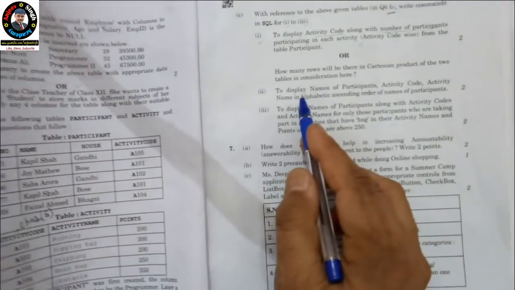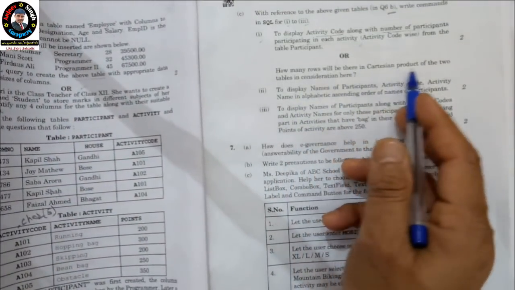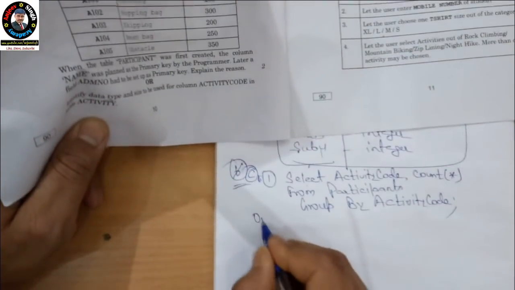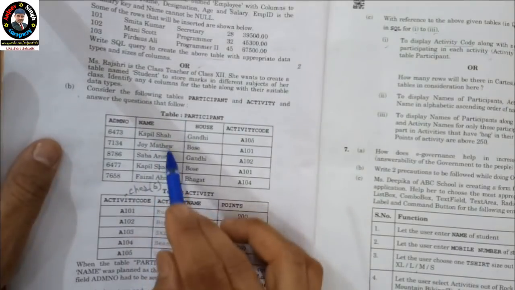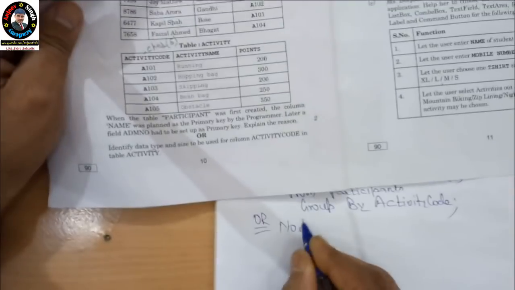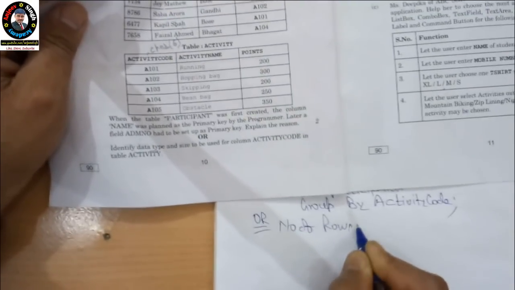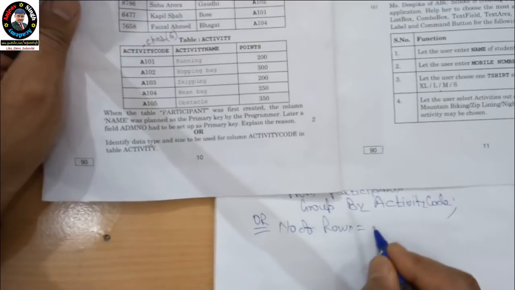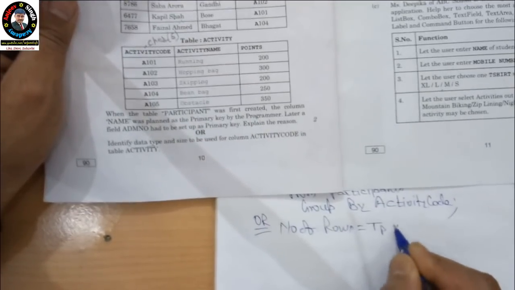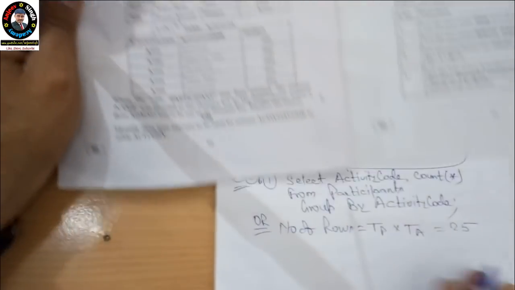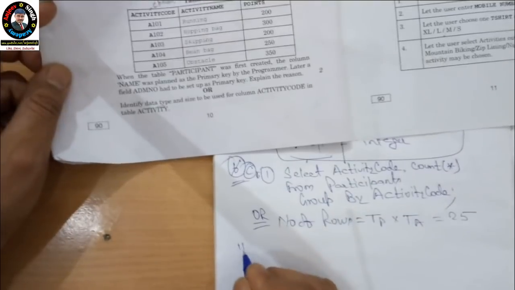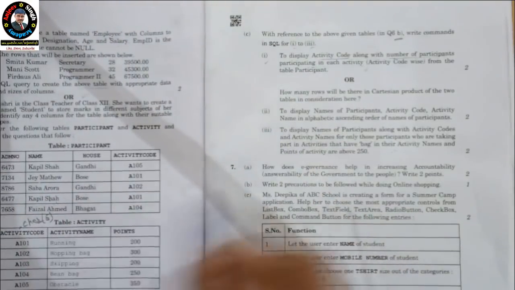What is the next question? How many rows will be there in the Cartesian product of the two tables considered here? In case of Cartesian product, you have to multiply the rows available in the first table by the rows available in the second table. 1, 2, 3, 4, 5 and 1, 2, 3, 4, 5. So the number of rows in the Cartesian product of these two tables, participants multiplied by activity, is 25. Move on to the second question of this question, C2.